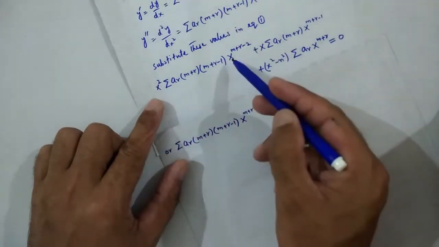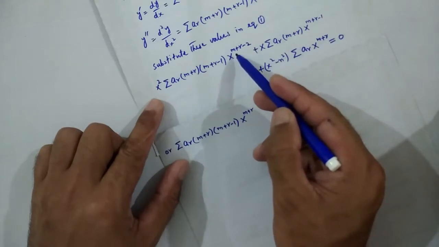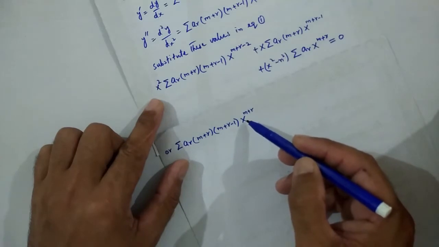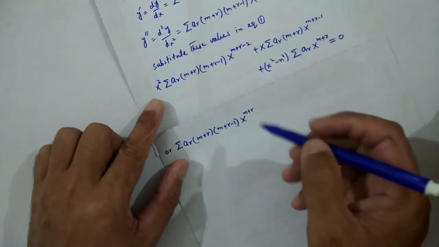When this x square is multiplied with x to the power m plus r minus 2, we will get x to the power m plus r.